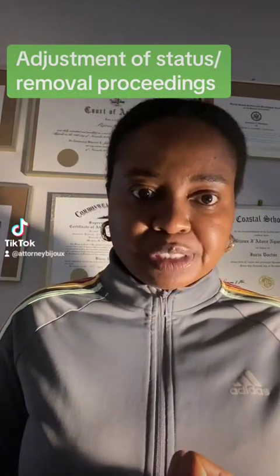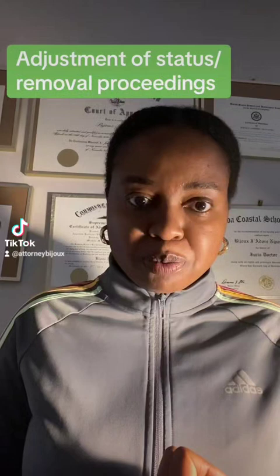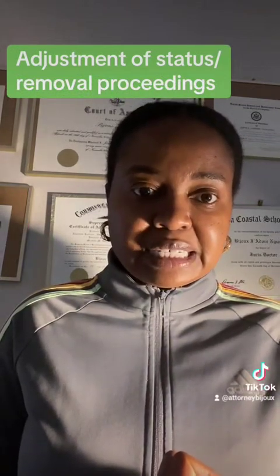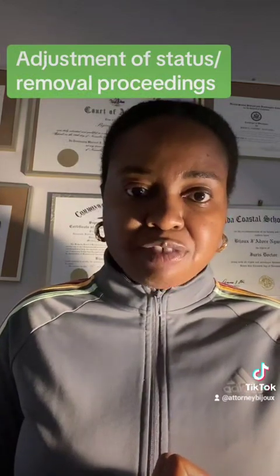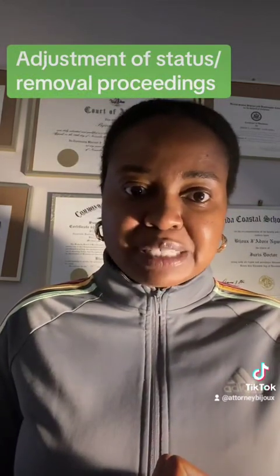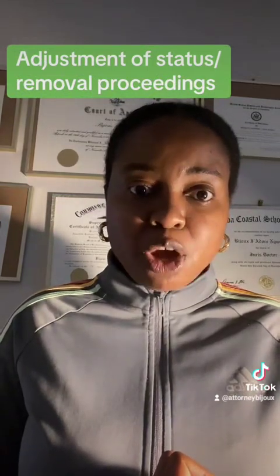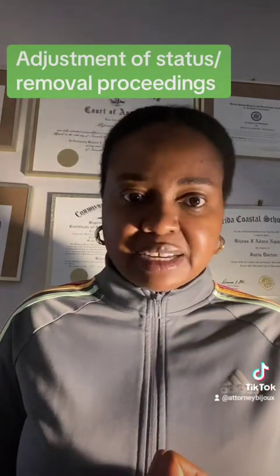Chances are, if the case doesn't go your way, you're going to be ordered removed. And once you've been ordered removed, you appeal, and the Board of Immigration Appeals maintains the decision of the immigration judge, then you're going to be stuck with an order of removal. And to reopen that case when the child turns 21, that's not an easy thing to do.